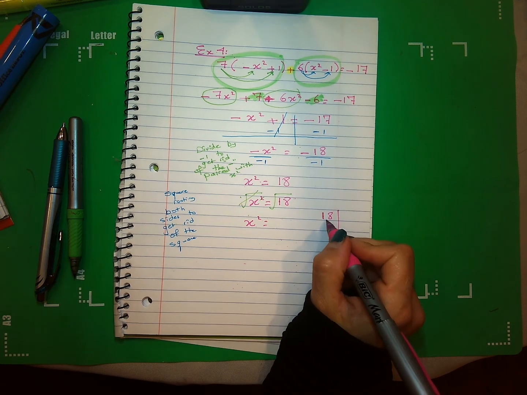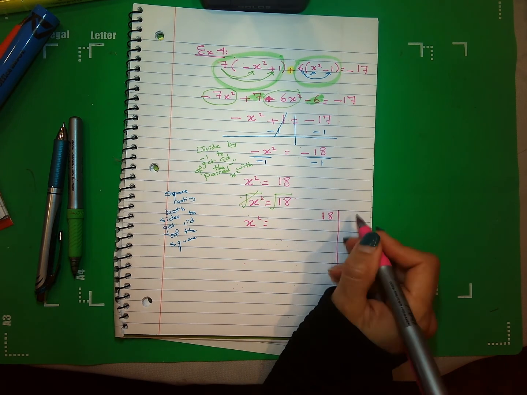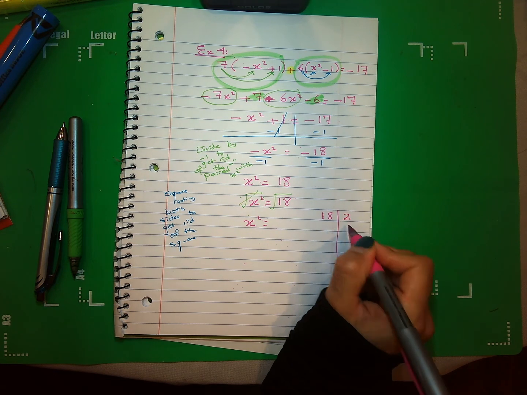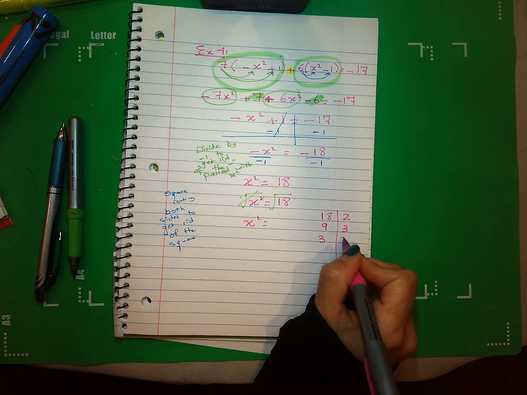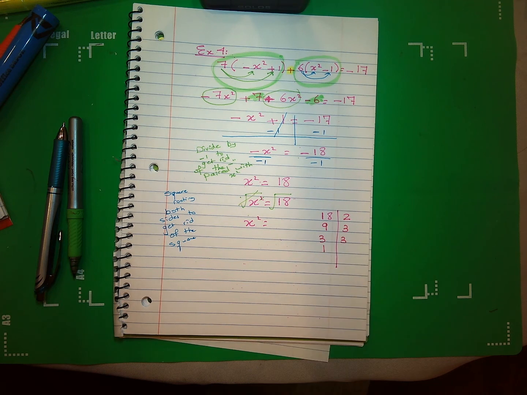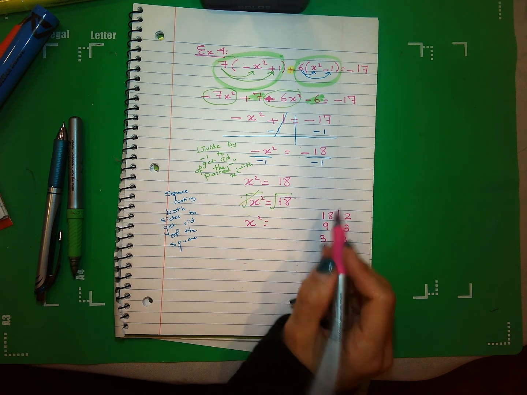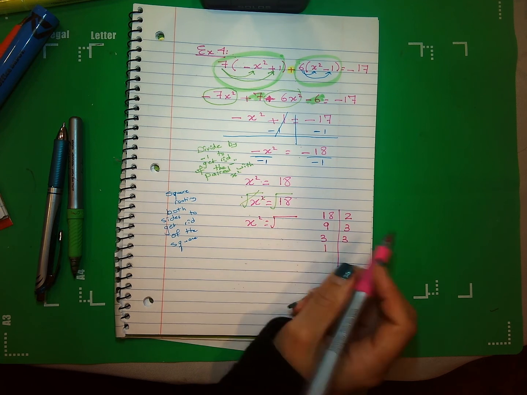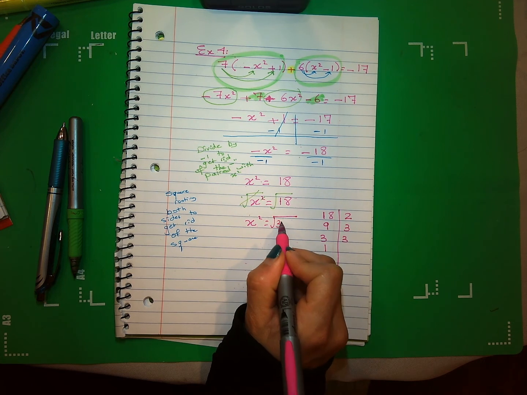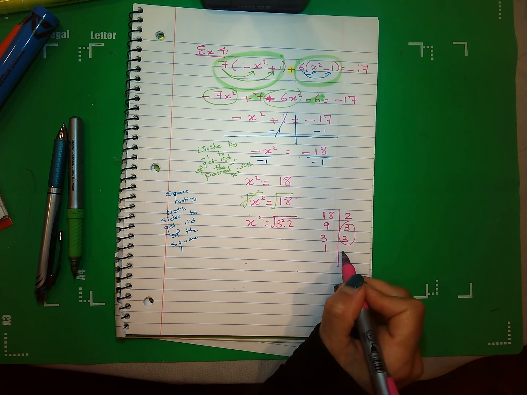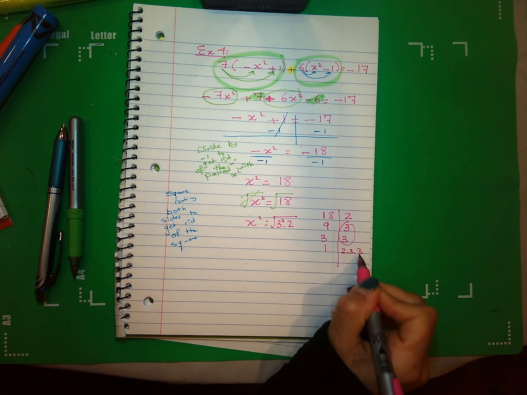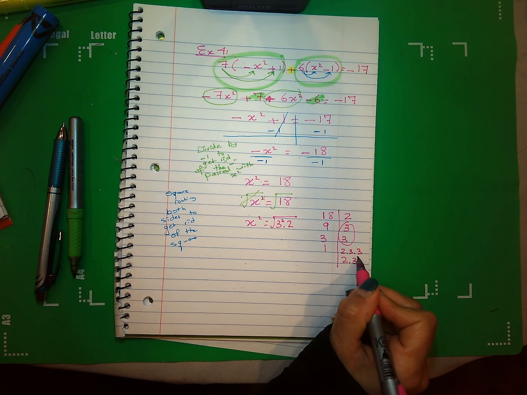So for 18, the smallest number I can divide it by is 2. That will be 9, 3, 3, and 3, 1. So 18 is the same as 2 times 3 squared.